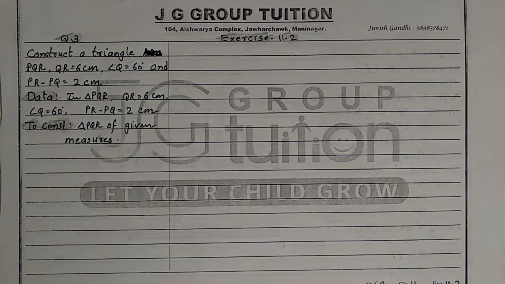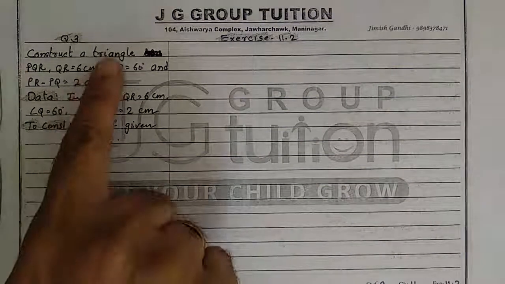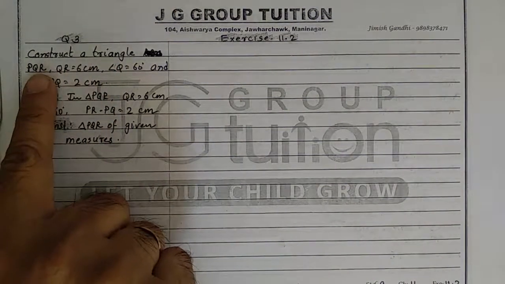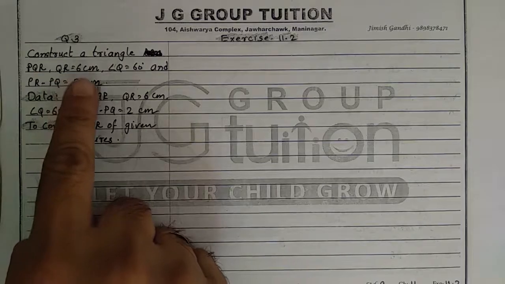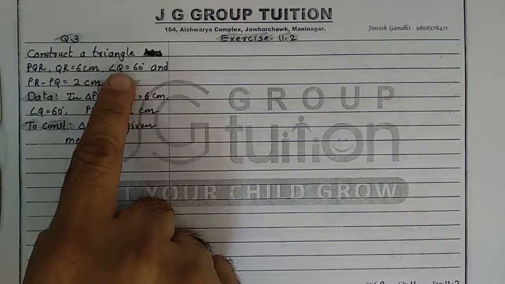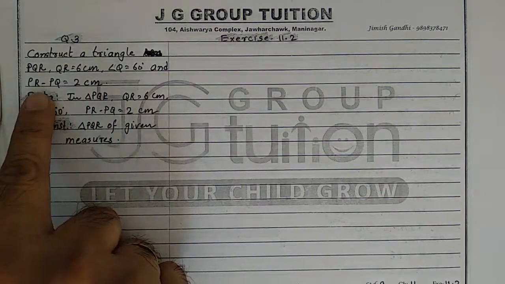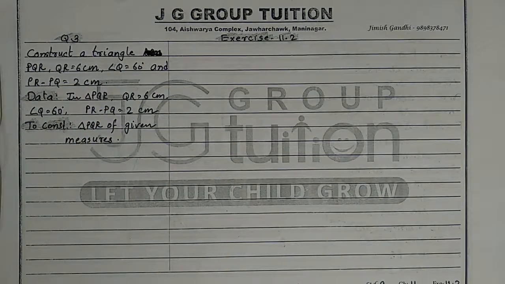Students, let us continue with the next question of exercise 11.2, that is question number 3. In this question, we have to construct again a triangle where the base is given and base angle that also is given. This time again they have given the difference between the remaining two sides of the triangle.